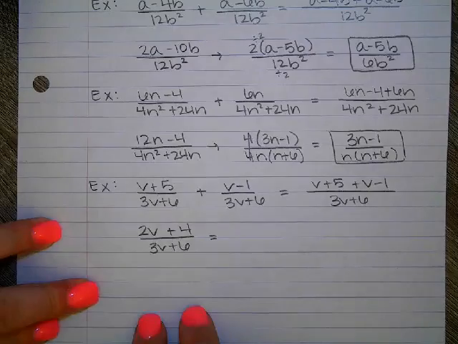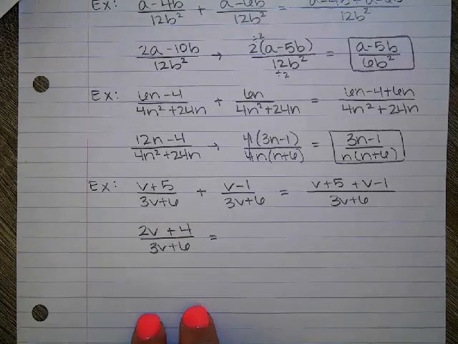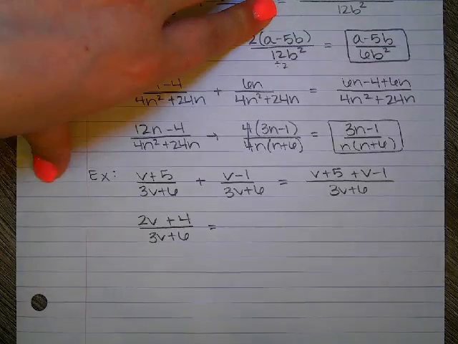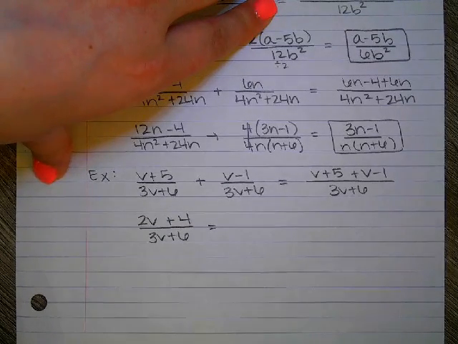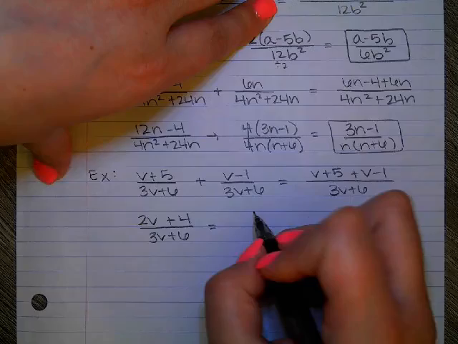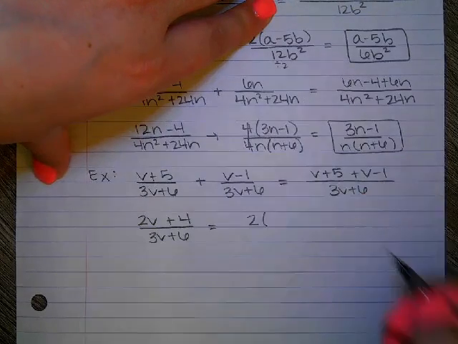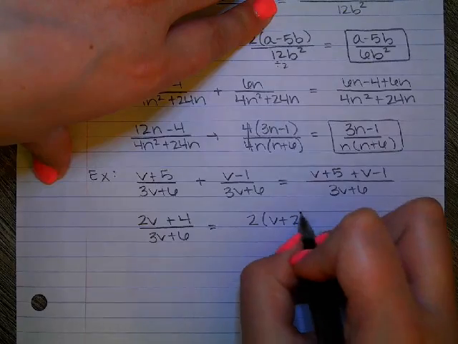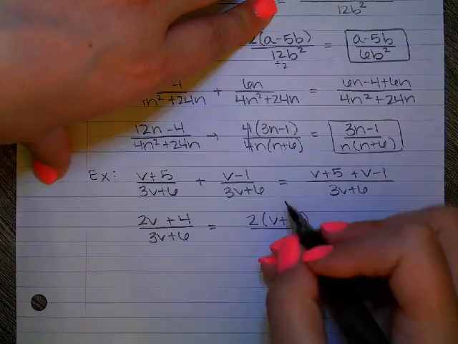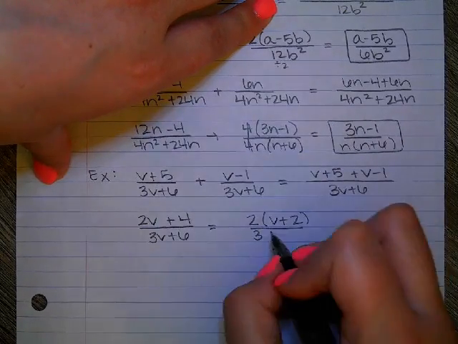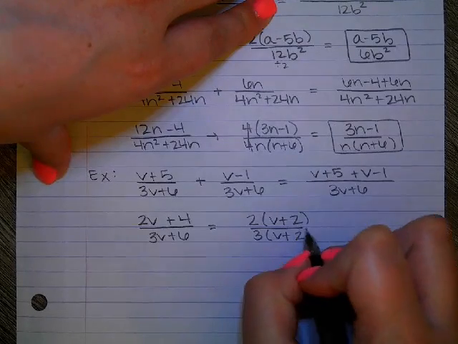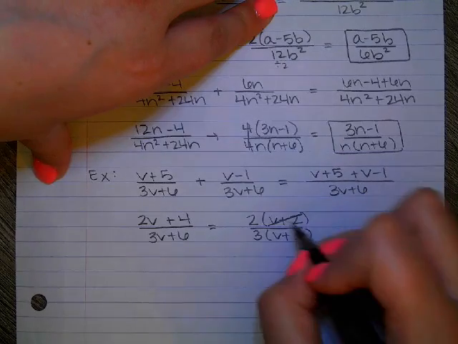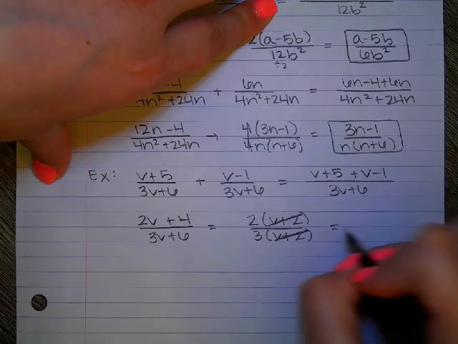So we have a binomial on the top and a binomial on the bottom. That means we have a GCF on top and a GCF on bottom. The GCF on top is 2. Write the leftovers, v plus 2. The GCF on the bottom is 3. Write the leftovers, v plus 2. And so here the v plus 2's cancel out. We are left with 2/3.